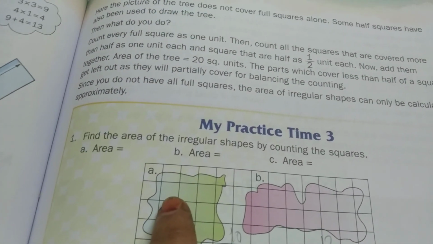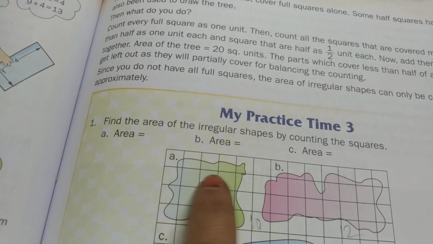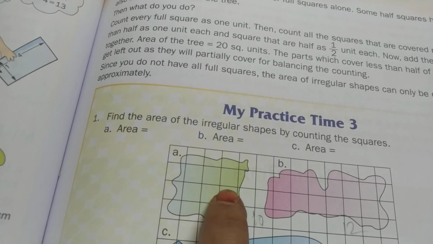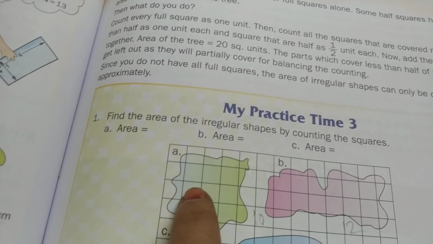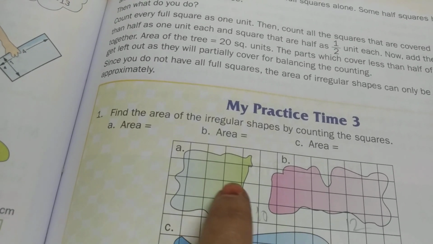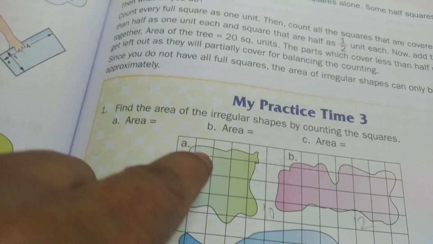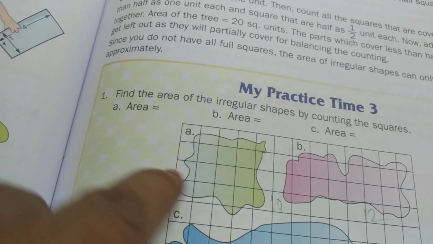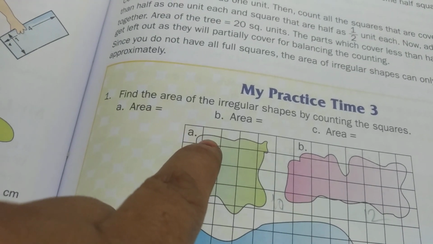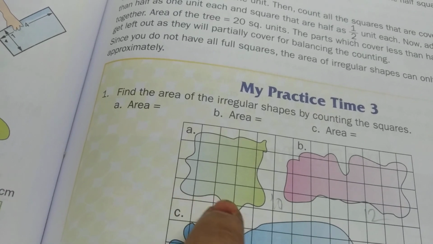First we will see the full squares. 1, 2, 3, 4, 5, 6. Here, first figure, see. Full squares are 1, 2, 3, 4, 5, 6 are there. Remaining half covered squares, you need to count more than half. See here. You remember 6 full squares. Next. 1, 2, 3. Okay.